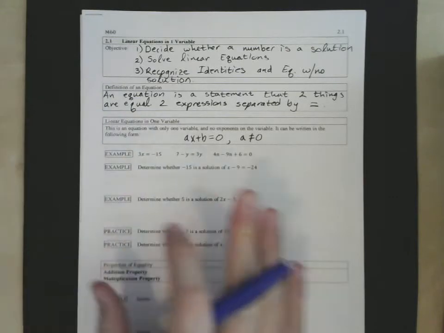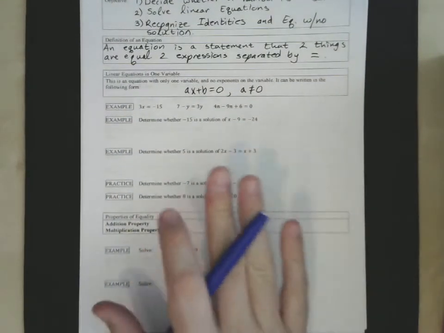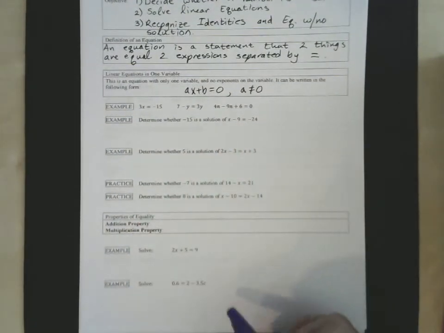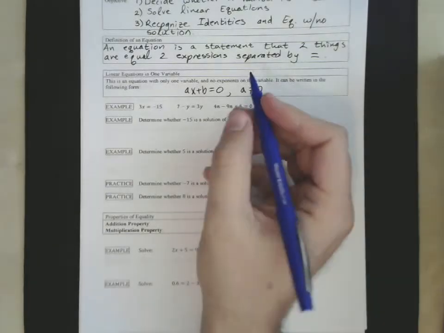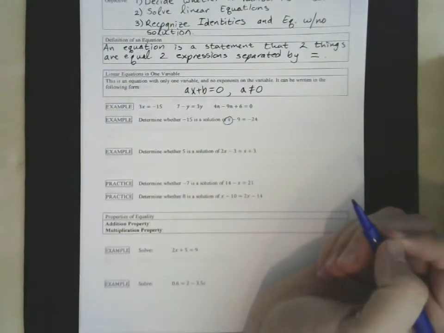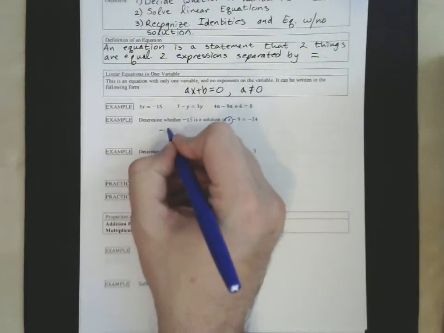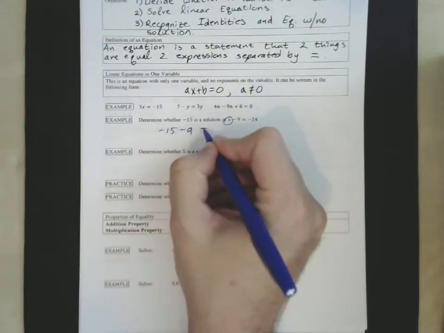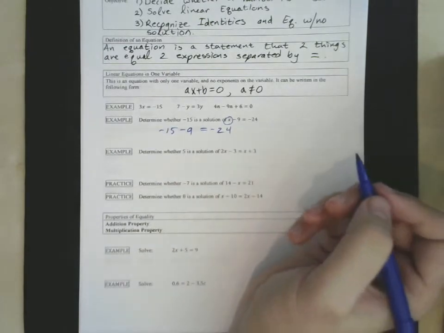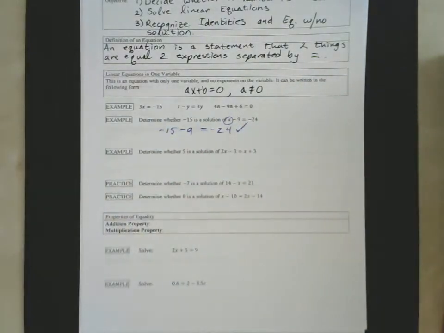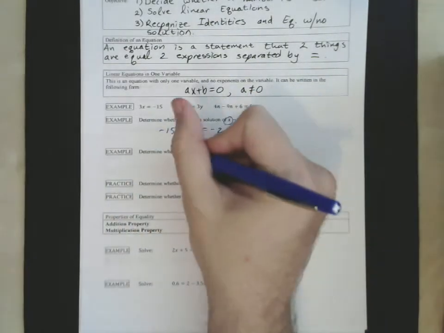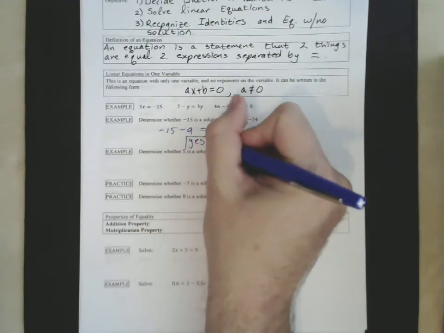So we're going to take a look at a couple examples here, and then there's practice problems for you to try out on your own. We're going to determine whether negative 15 is a solution of x minus 9 equals negative 24. The easiest thing to do here is just substitute our potential solution in for our variable. So negative 15 minus 9, does that equal negative 24? And hopefully we can see that yes, this is indeed negative 24, so this is a solution. Our answer is yes.